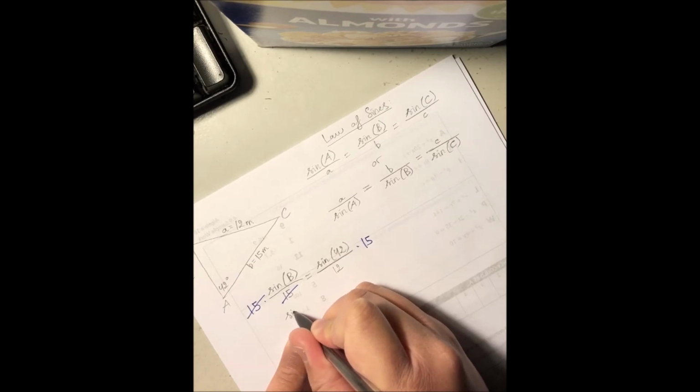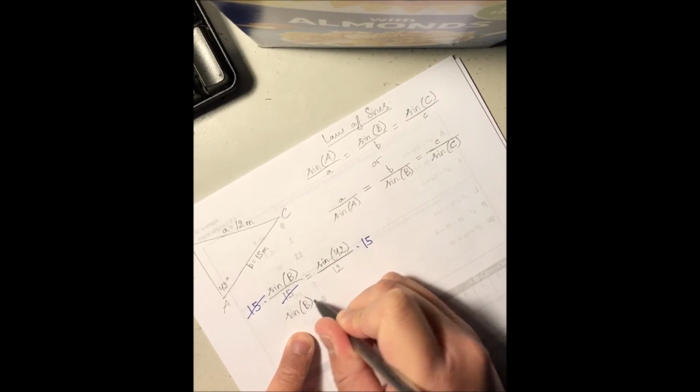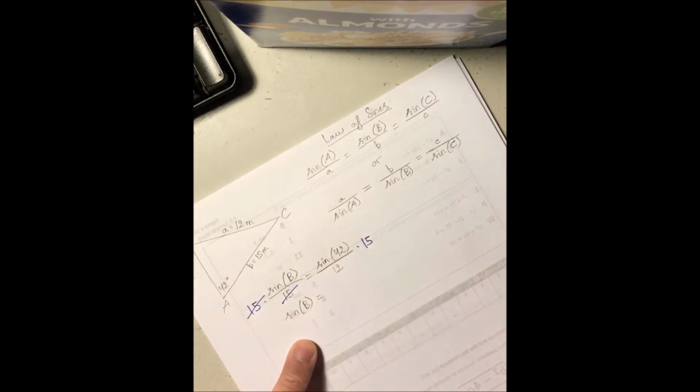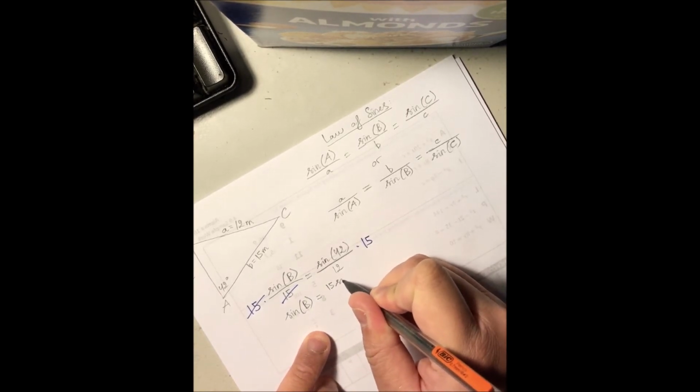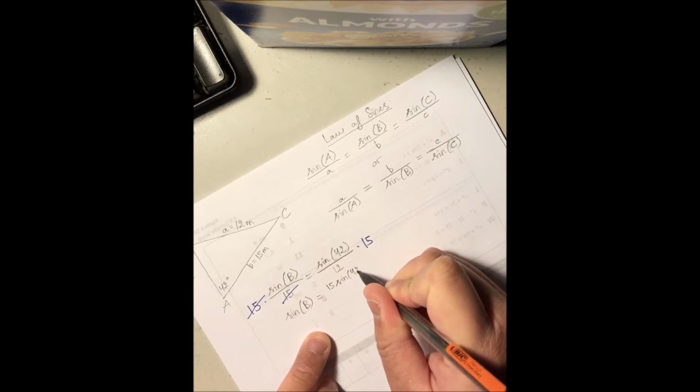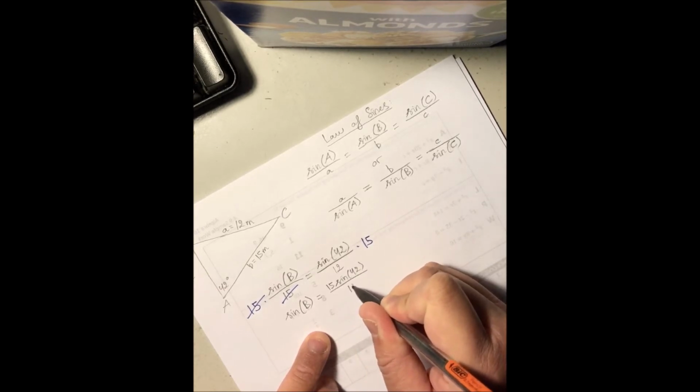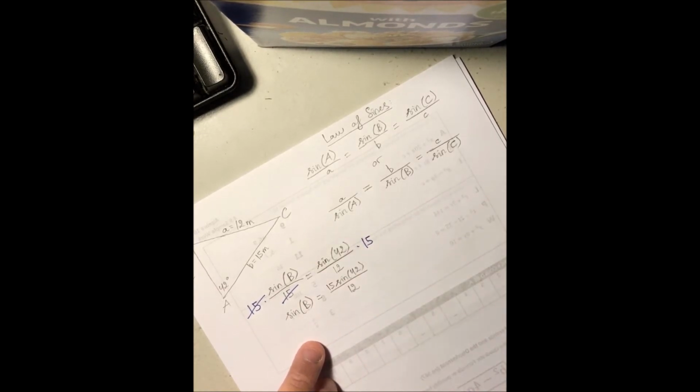The left hand side is sine of capital B, equals the right hand side of 15 multiplied by sine of 42 divided by 12. Now we're not done yet. We want to solve for the angle capital B to get its degree. We don't want to solve for sine of B.